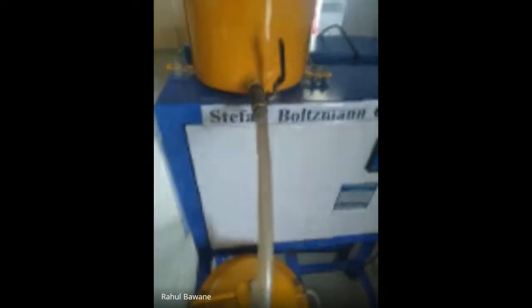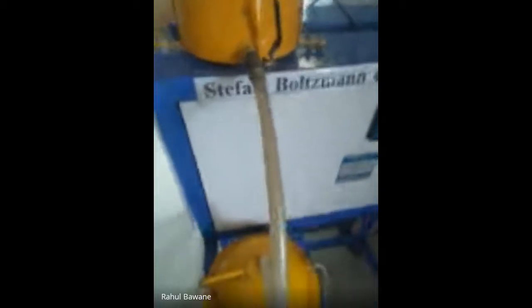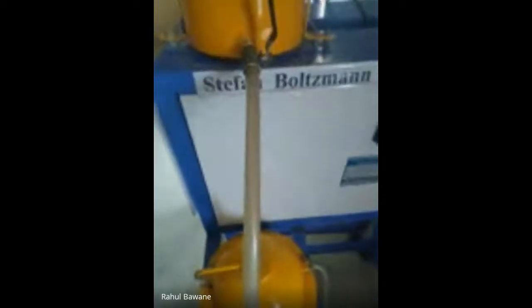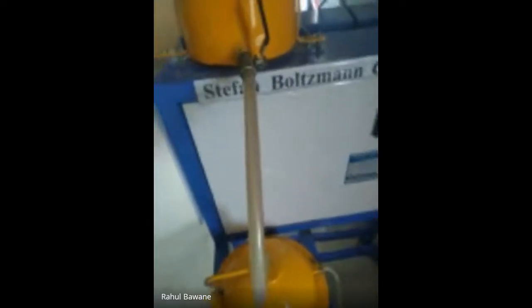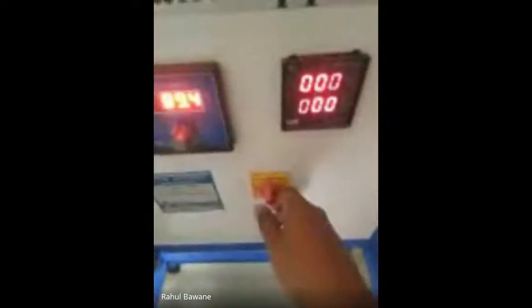So this is our experimental setup. Stefan Boltzmann constant apparatus, we have to switch it on. Always remember, before switching on your equipment, we have to check our overhead heating tank.